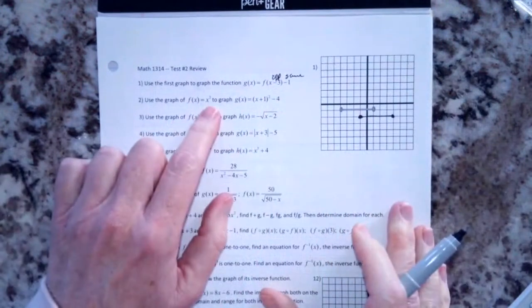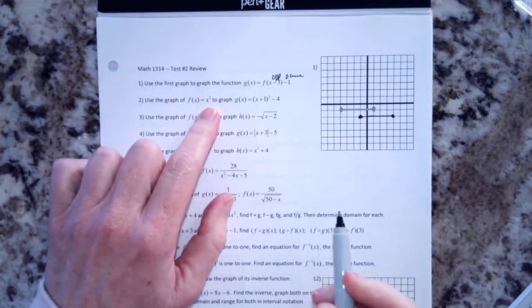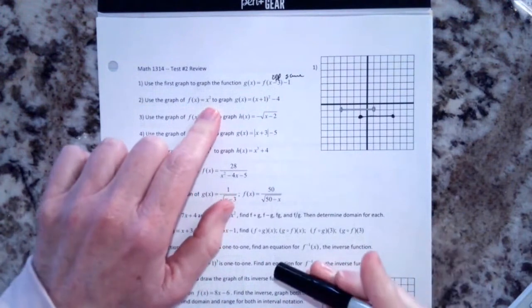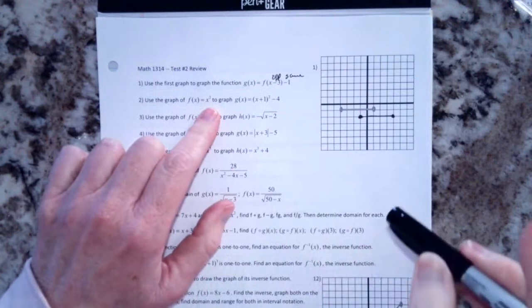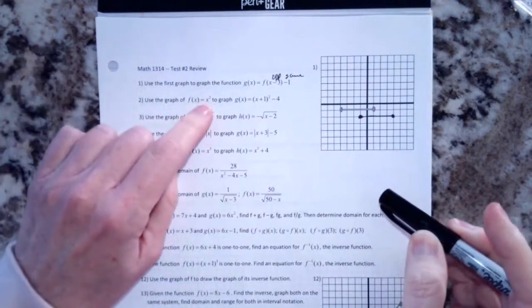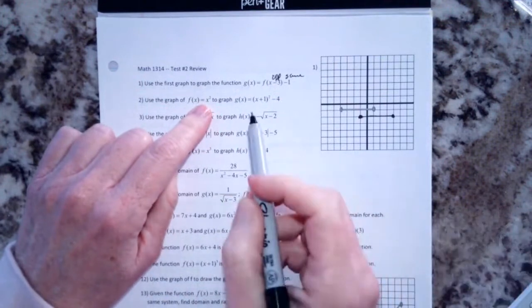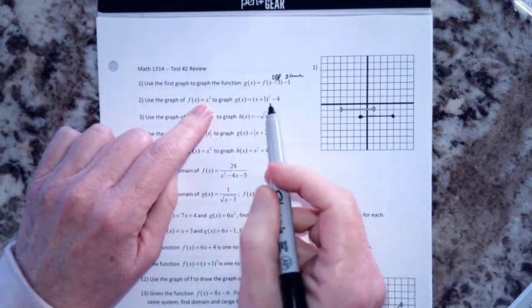Okay, use the graph of x squared. So you have to know what x squared looks like. The good news is you actually don't, because this is a multiple choice test, and they're not tricking you by putting in these other graphs. All of your choices will be parabola graphs for this one. So we're asked to graph it based on those changes.